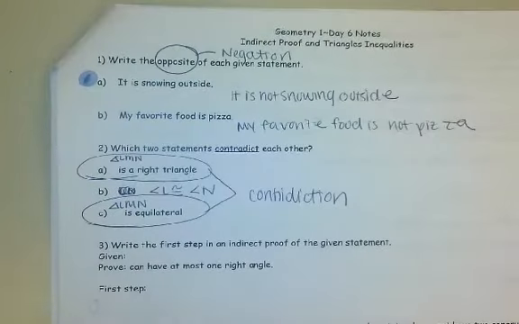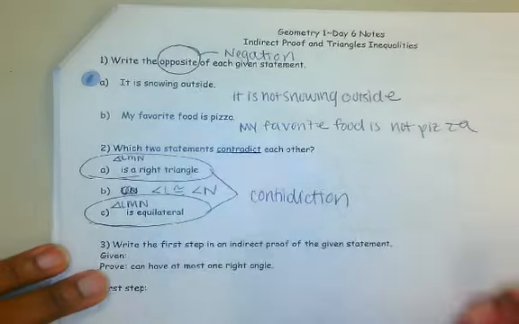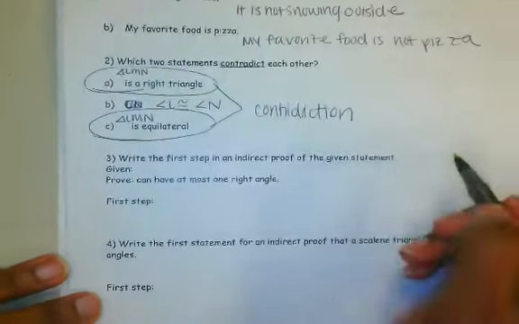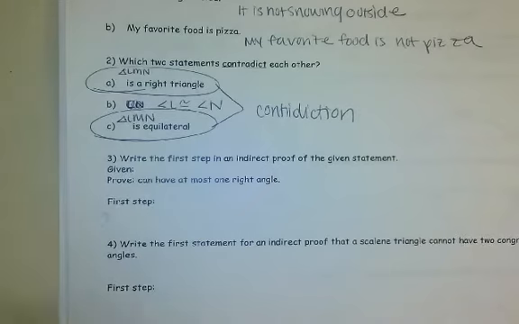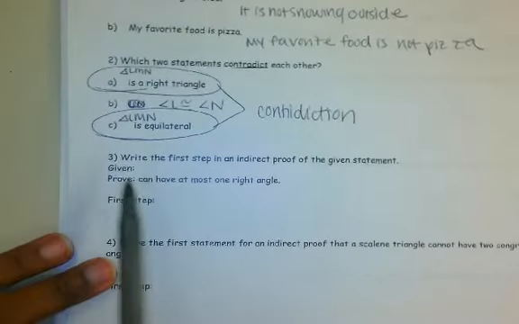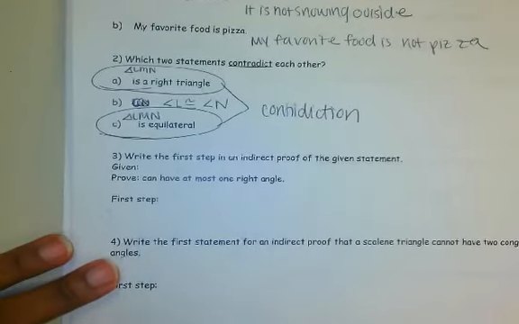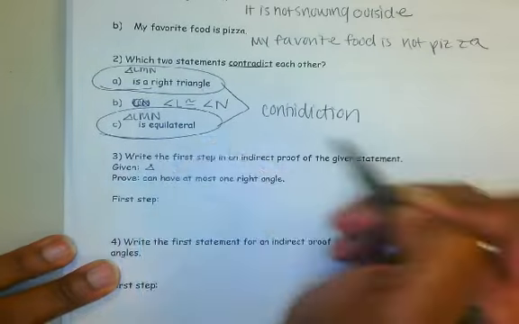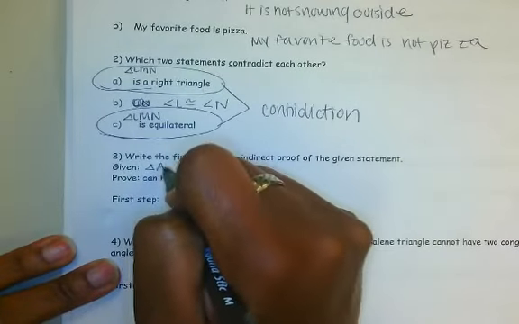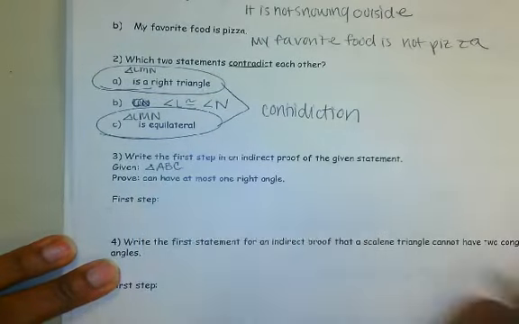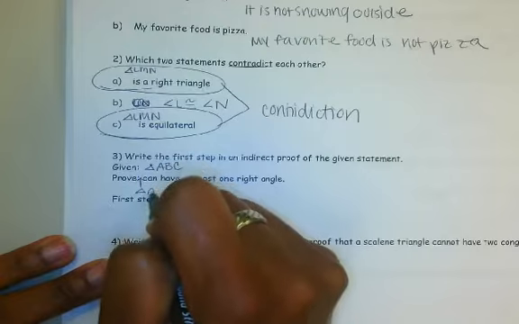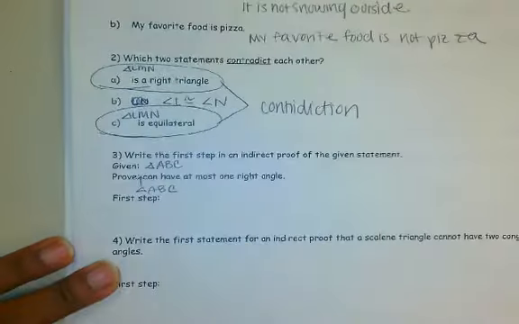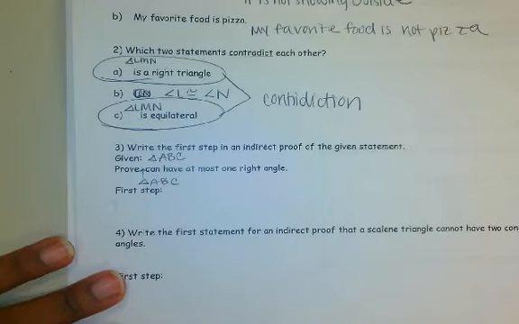Okay, so we're gonna do first steps in indirect proofs, and they're also called proofs by contradiction. What happens is two statements will contradict each other, therefore you can prove that something is true. So we're gonna write the first step in this indirect proof of the given statement. Our given here is missing, so our given is that we have triangle ABC, and I need to fill in here that triangle ABC can have at most one right angle.